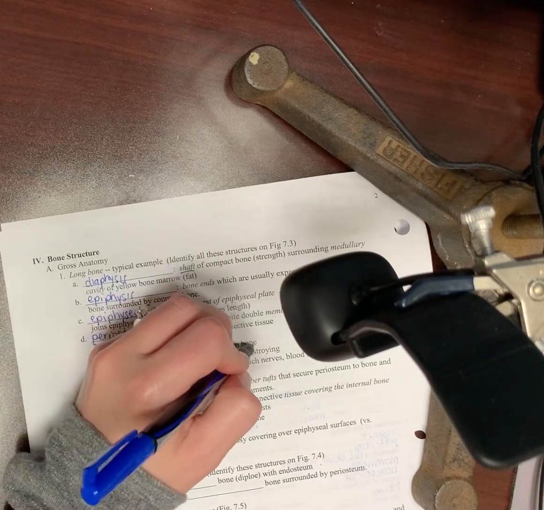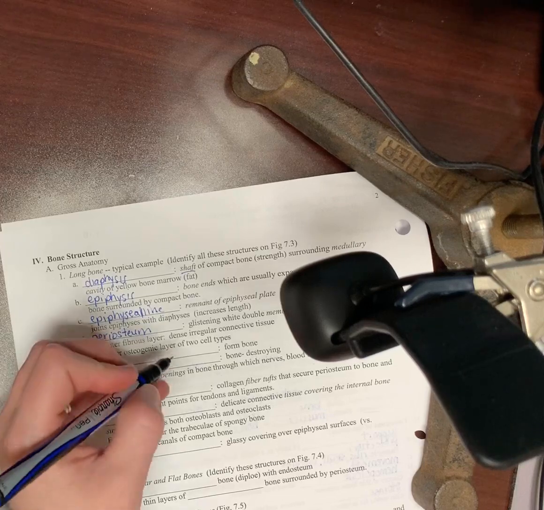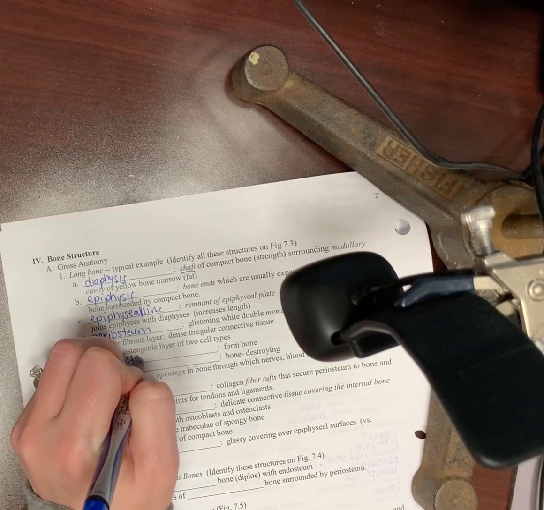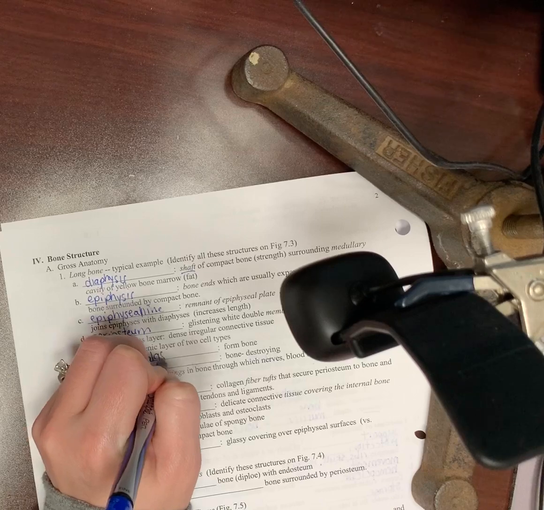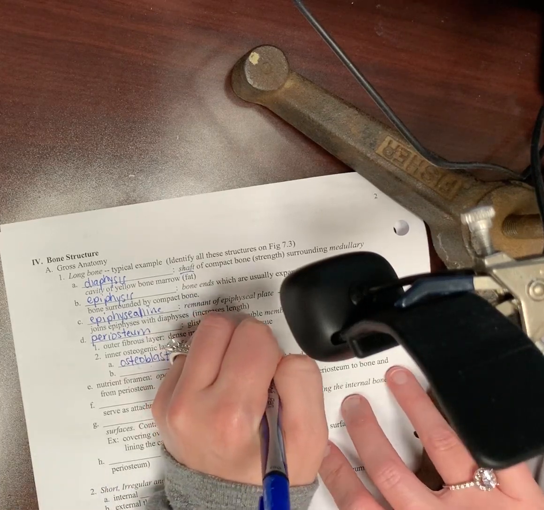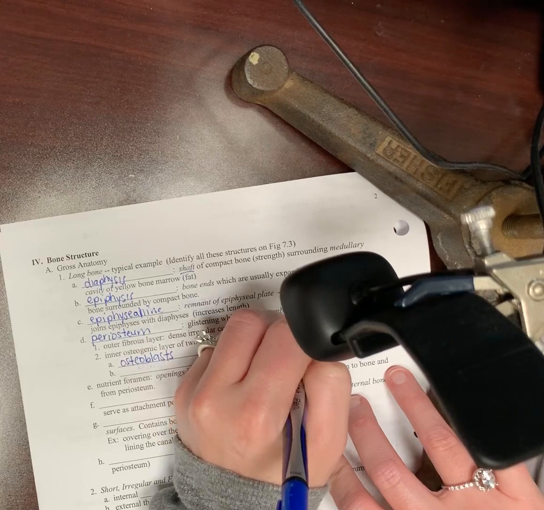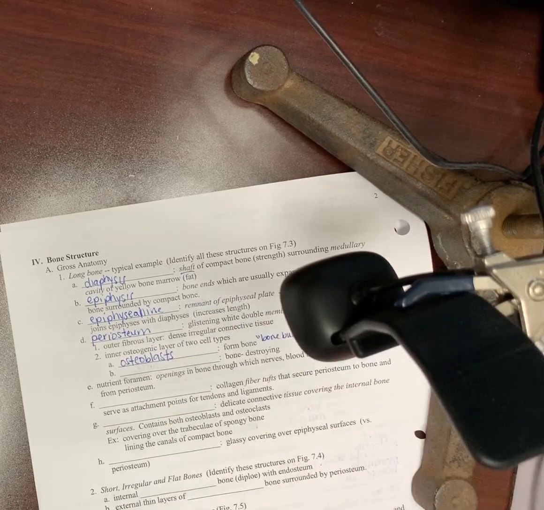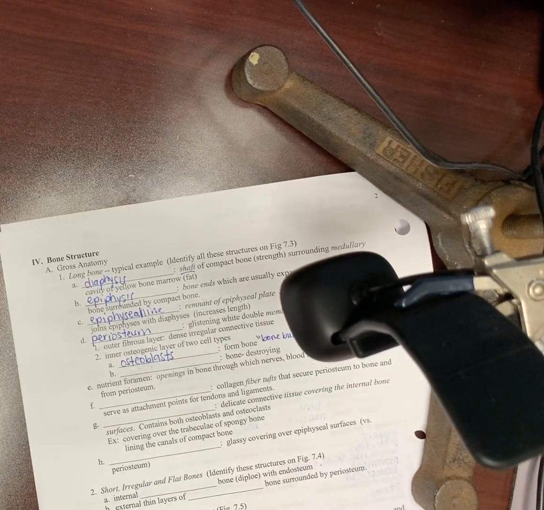The ones that form bone are called osteoblasts, B-L-A-S-T-S, osteoblasts. Form bone. You remember that osteoblasts, those are the ones, you say they are bone builders. Bone builders. Osteoblasts are bone builders.